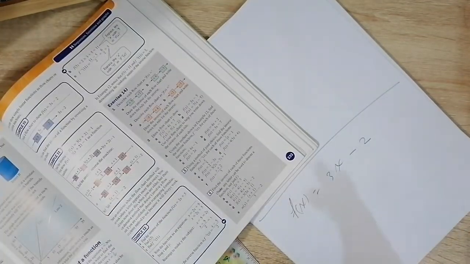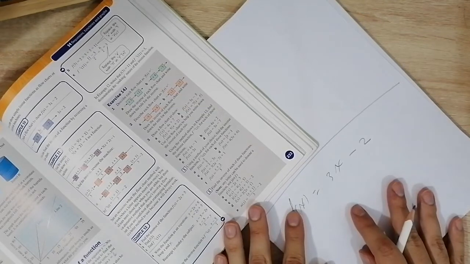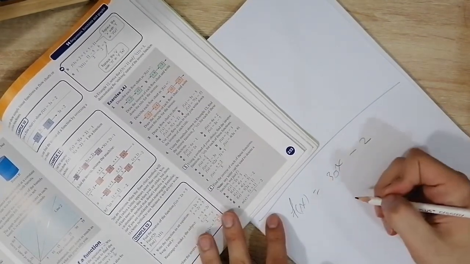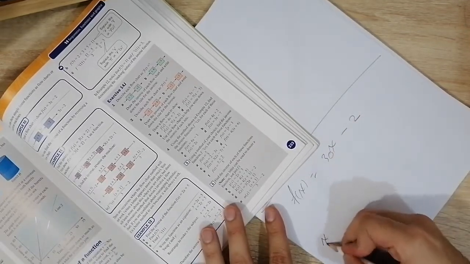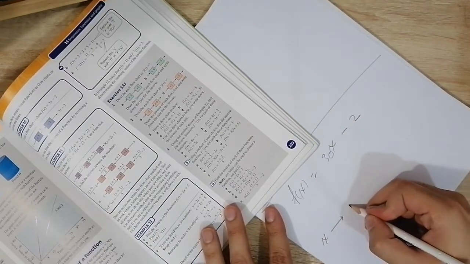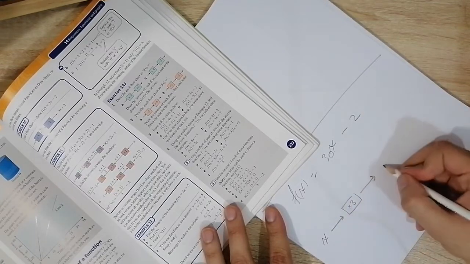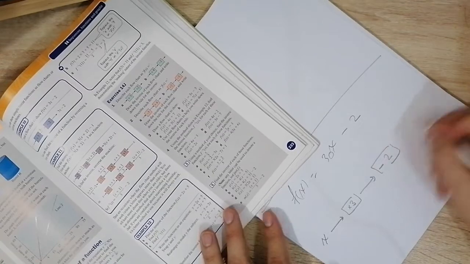What is the first step I need to do here in order to solve this equation according to BIDMAS? Of course, I will start with the multiplication, am I right? So x, then I'm gonna multiply it by 3, then I will minus it by 2. In this case, I will find the answer.